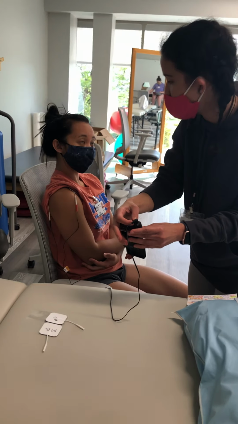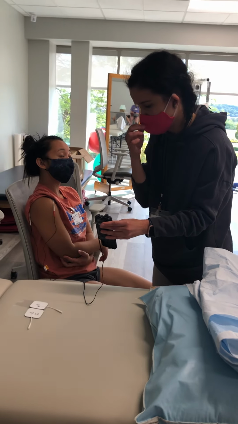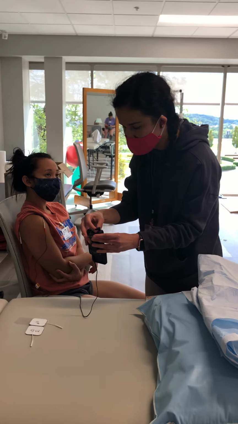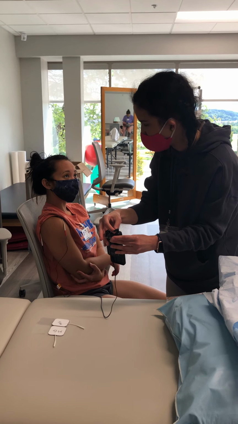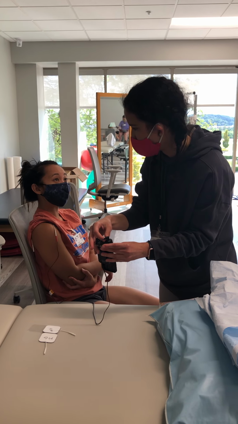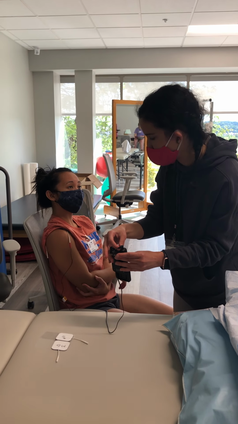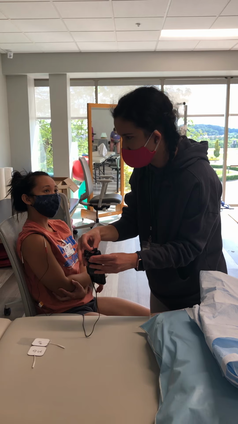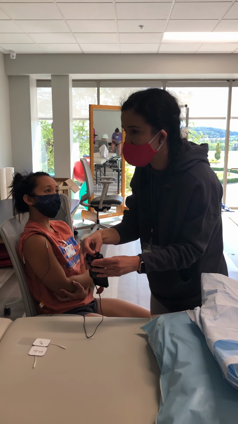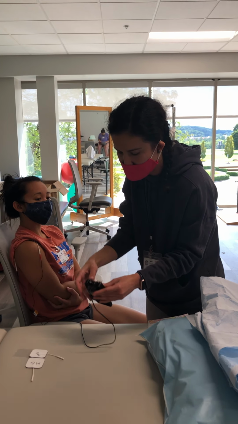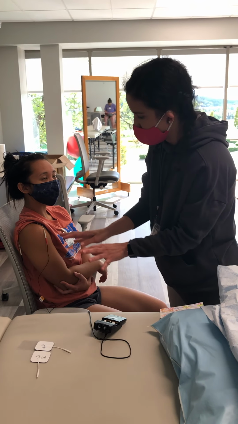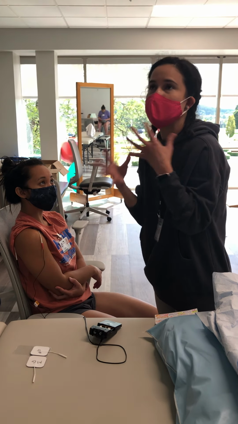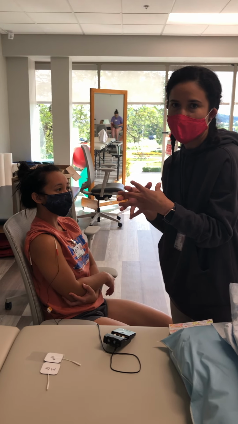Please let me know if at any time, are you okay right now? Yep. If at any time it feels uncomfortable, please let me know, okay? I feel some buzzing in my shoulder. Is that okay? Yeah. Okay, so what we want right now is to feel that little contraction, okay? More like a buzzing, more like a tingling sensation, okay? It shouldn't be painful.